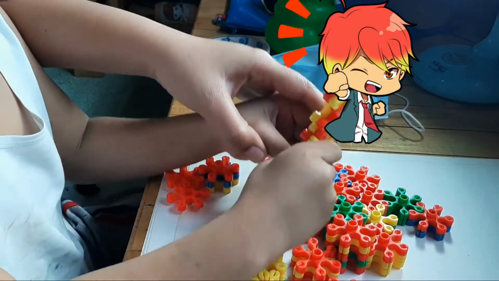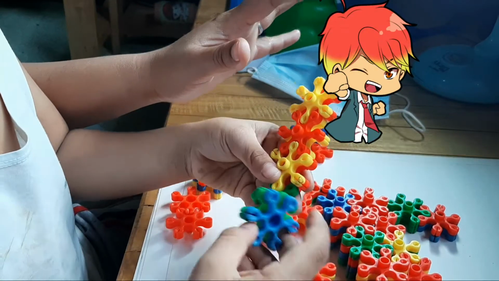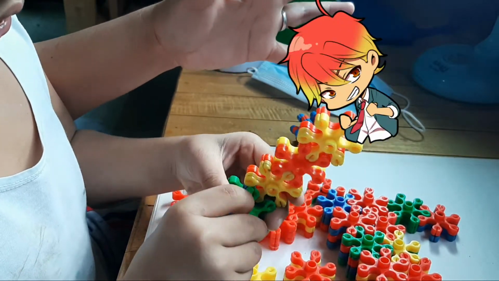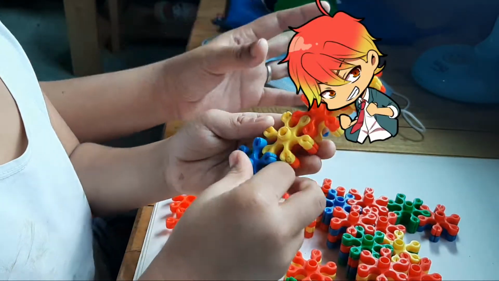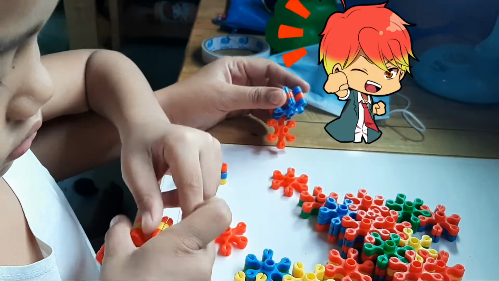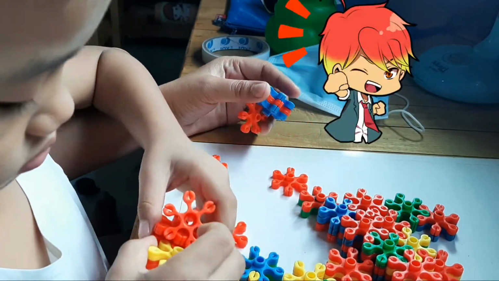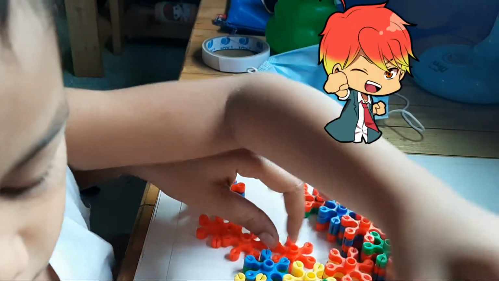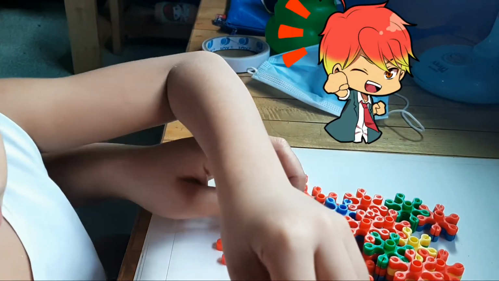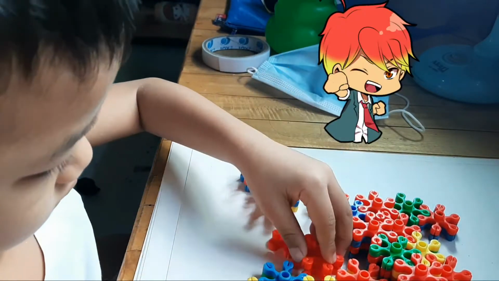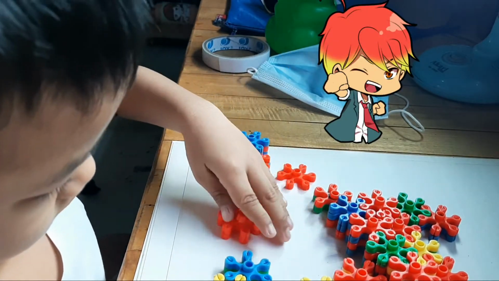Letter A, okay. So instead of letting him write letter A in a pencil and paper type of learning, we have been using this one for him to learn what letter A is, what is the physical form of letter A. And since he is still 5 years old, he has a hard time writing. So this is very effective, and he is also a tactile or kinesthetic learner. So he learns more when he does things. I find this very effective for him.